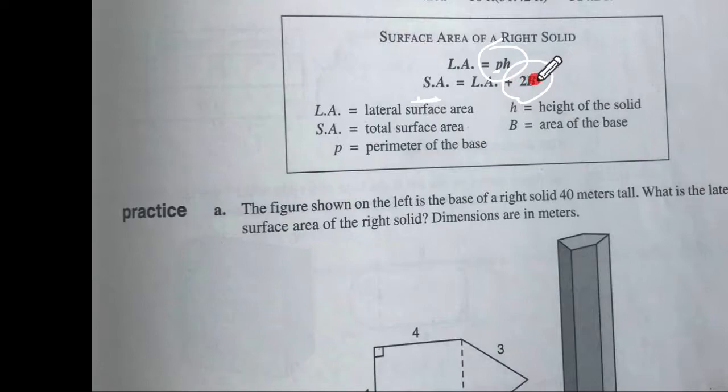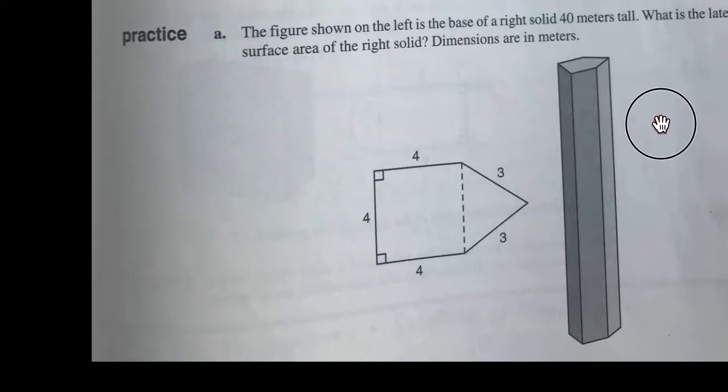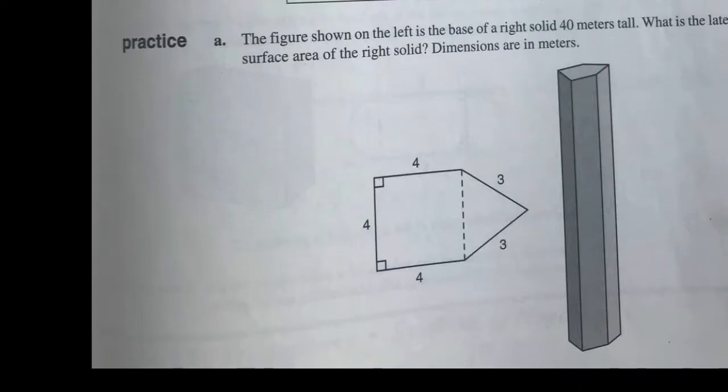Remember the one with the triangle? We actually found the area of the triangle and added it to the lateral surface area. Anyway, if you're still lost, let's do a couple examples here. So the figure on the left, on the right, well, it's on the left, is the base of this solid right here. It's like a pentagon. The right solid is 40 meters high, so it's going to be 40 meters.